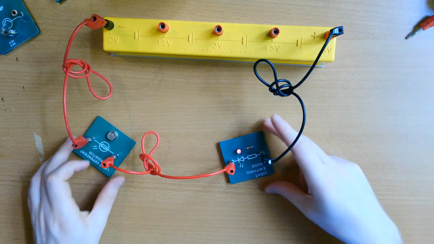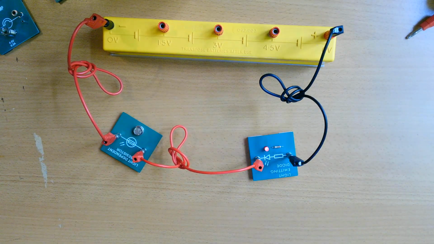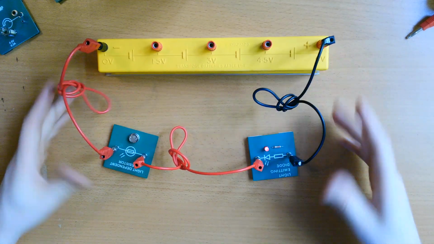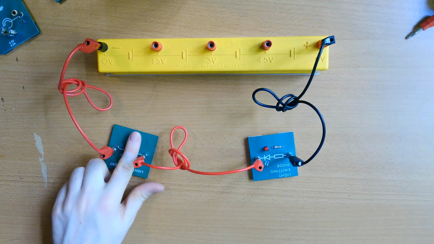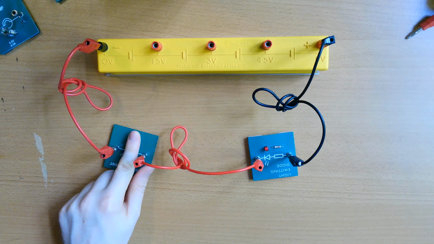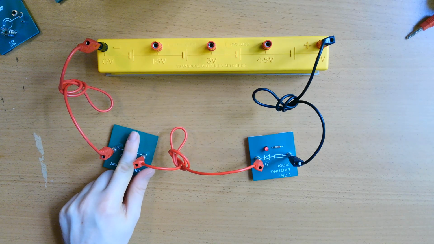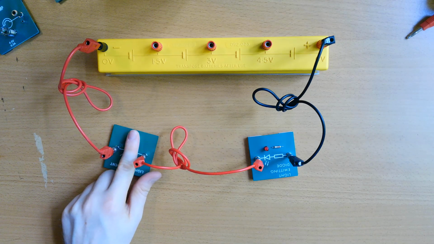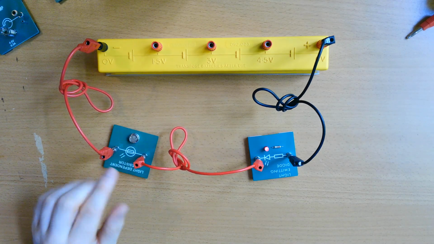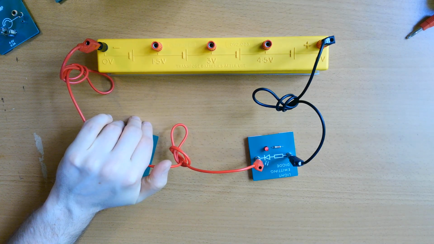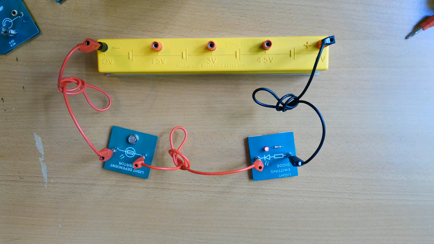And if I connect this up like that, we can observe this. So we've got this, we've got our LED. Now if I put my finger over this, the LED goes off. And as I slowly release it, it gets brighter, dimmer, brighter, dimmer, brighter. So my finger blocks the light, lets light through.